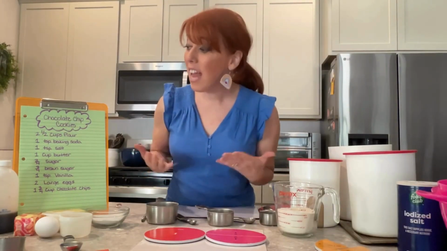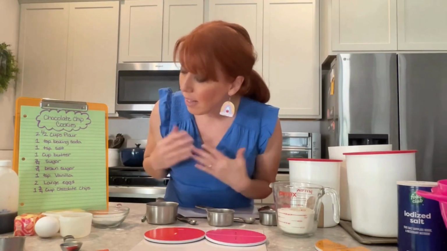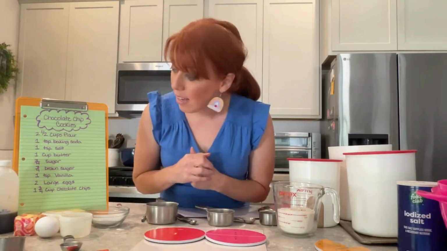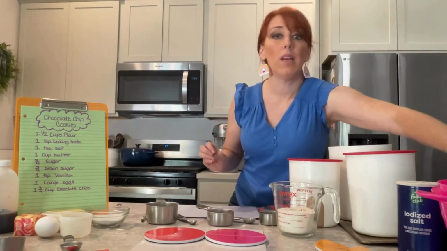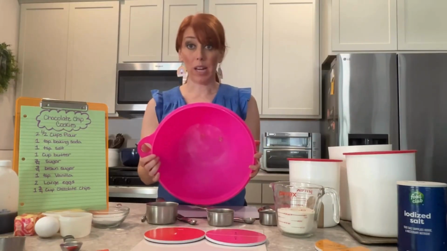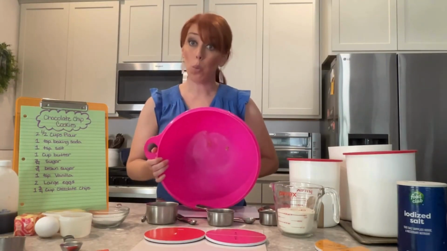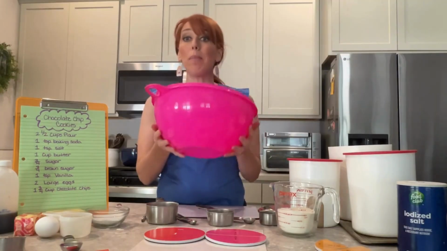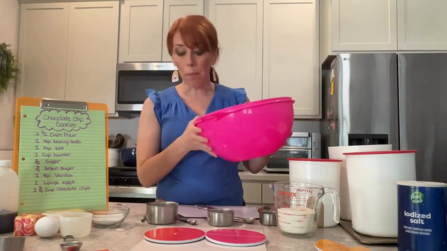All right, the next part of my recipe that I'm gonna take a look at is 3/4 sugar. Okay, I'm gonna grab a bowl. Whenever we make cookies, we start with our wet ingredients. Sugar is considered a wet ingredient. So I'm gonna put it inside this pink bowl.